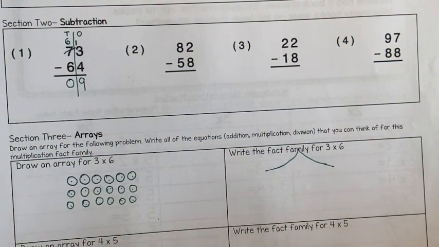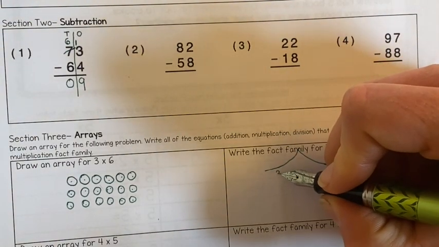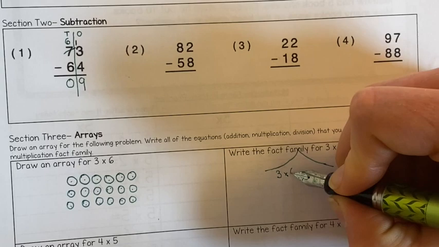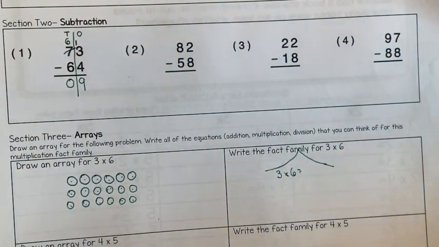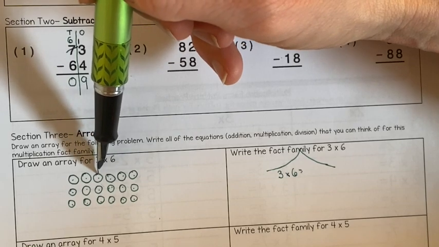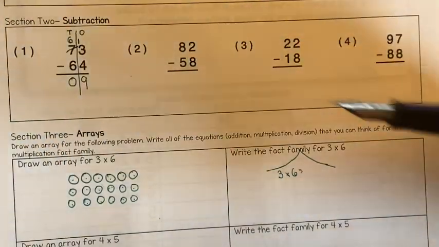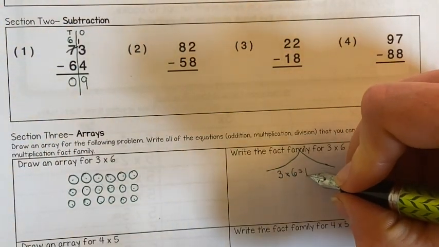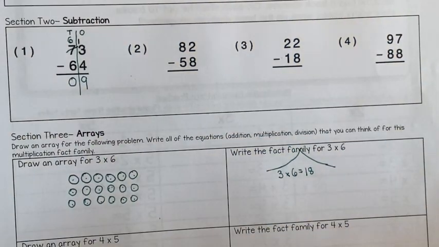You do not need to draw the house. It's just helpful for kids to see it. So I start with 3 times 6. Now I can count by 3s to figure that out if I don't know this fact. 3, 6, 9, 12, 15, 18. Okay, so it's 18. 3 times 6 is 18.